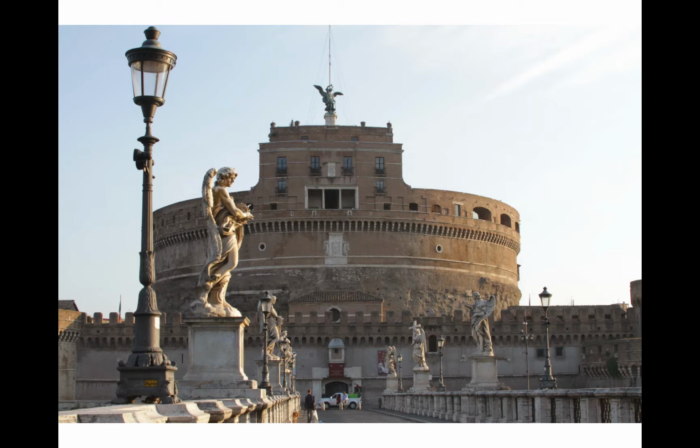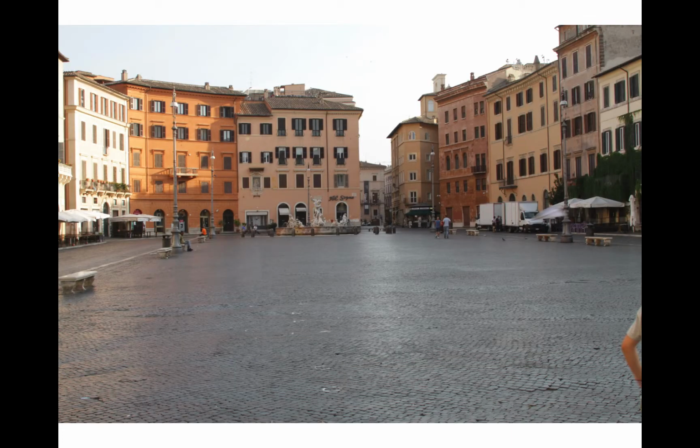Bernini is all over Rome, so if you're walking towards the castle, towards St. Peter's, this is a bridge that you would go over, and it has all Bernini statues along the side. He also sculpted a very famous series of sculptures in a fountain in Piazza Navona.